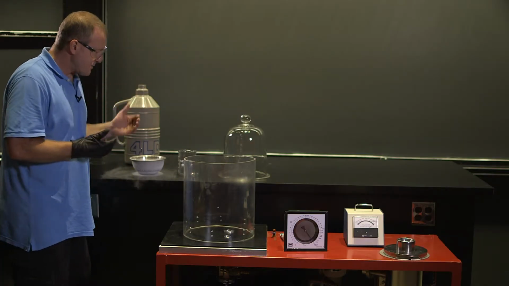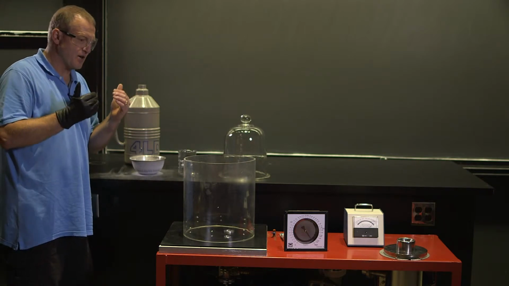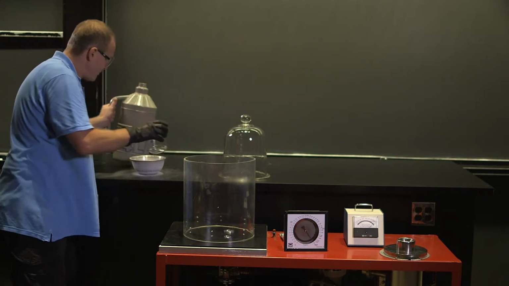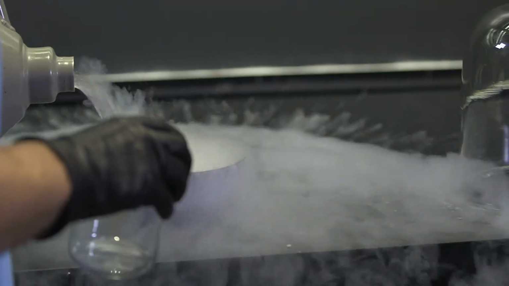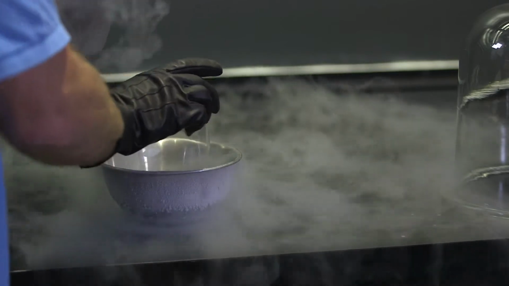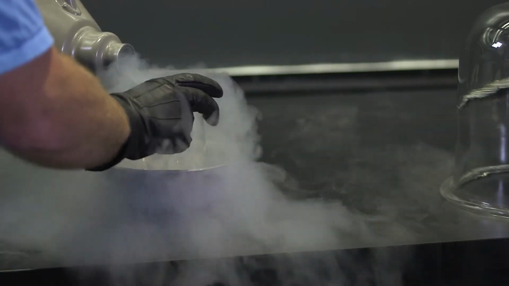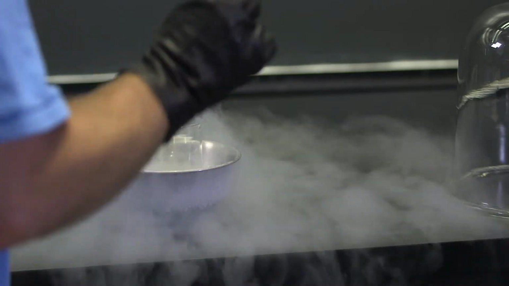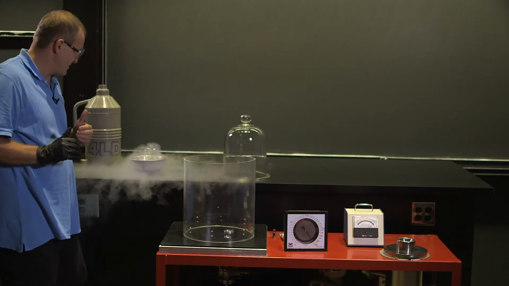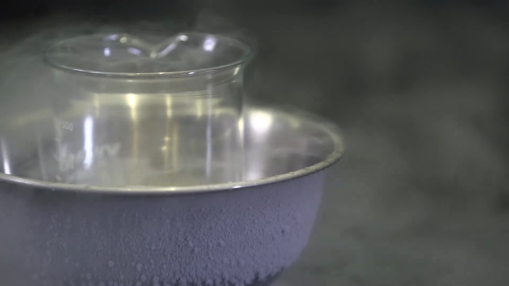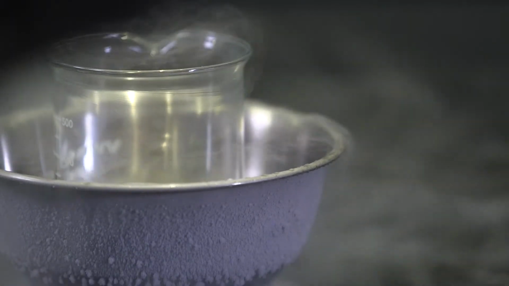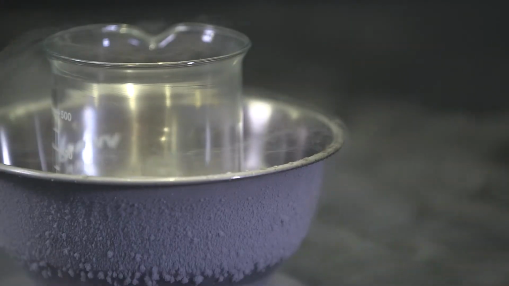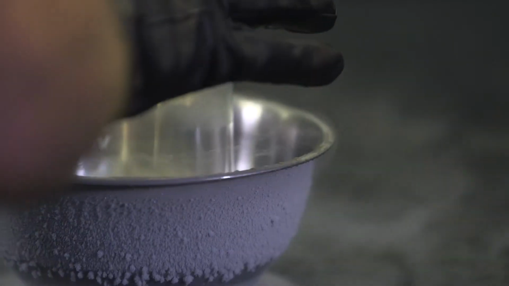So in order to keep moisture from condensing on the outside of the beaker, I'm going to start by filling the beaker with nitrogen inside a bath of liquid nitrogen. And what that does is it keeps water vapor from getting to the outside surface and freezing on as a frost. Okay, and that's the sound of the beaker getting down to the temperature of liquid nitrogen.